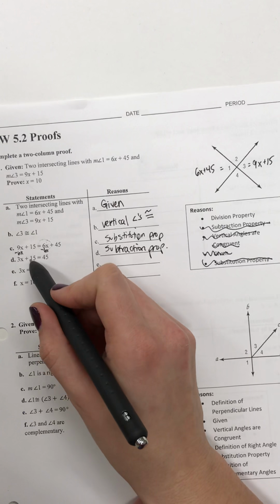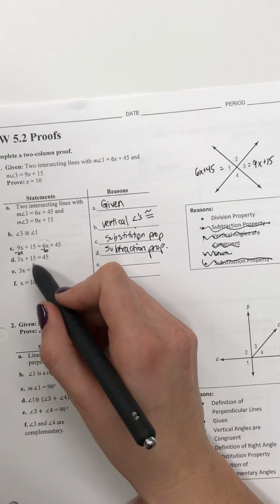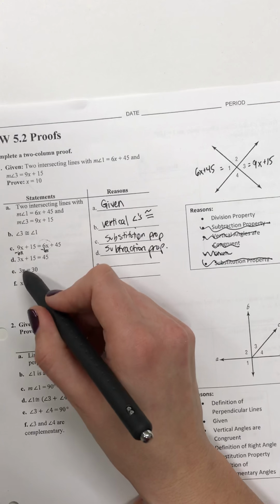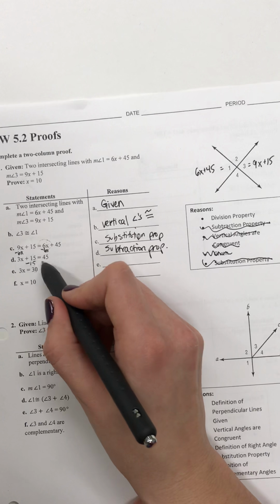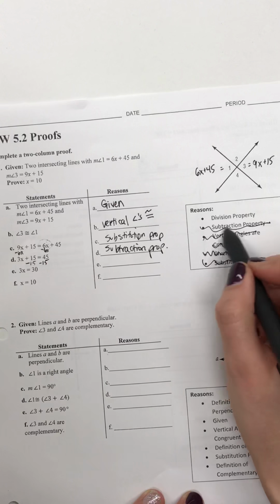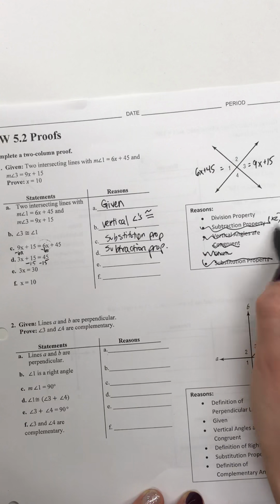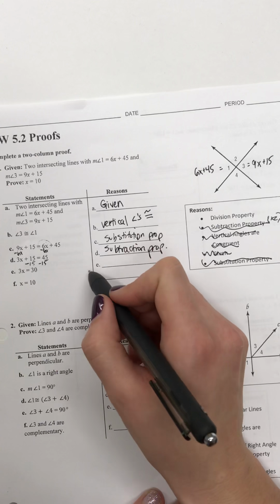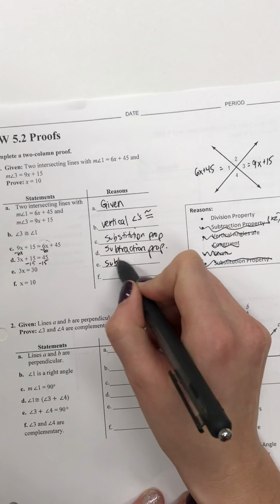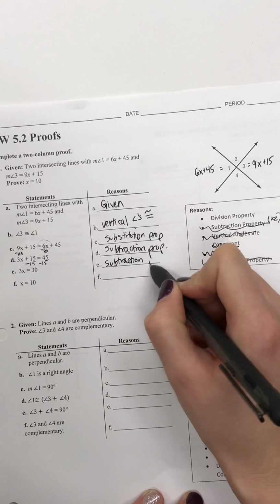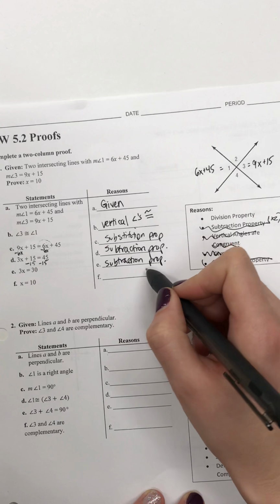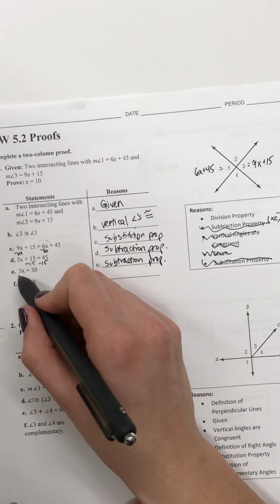Now, how did I go from step D to step E? How did I get rid of this plus 15? Well, I subtracted it on both sides. Now, that's where this comes from. We're going to have to use the subtraction property again. So I subtracted once again.